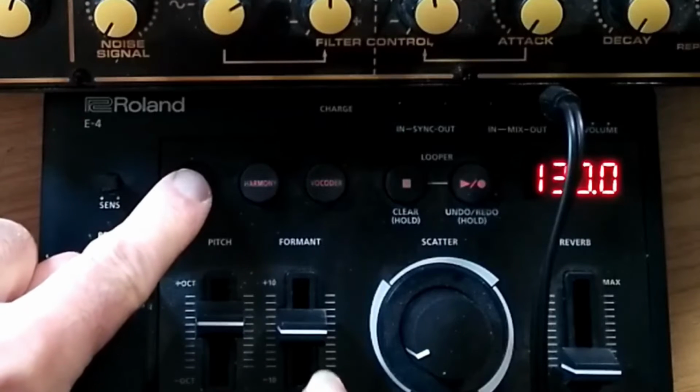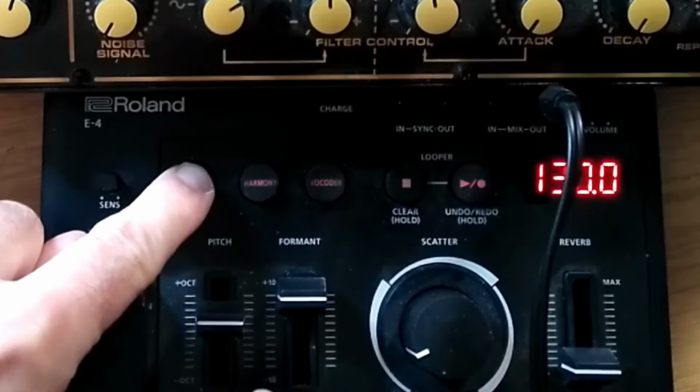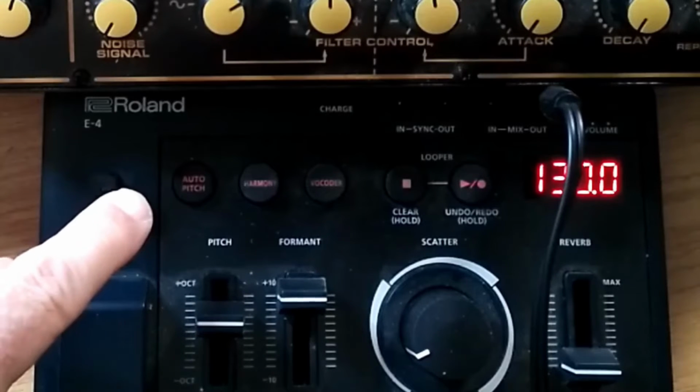We also want it to tune to the pitch in quite a strong way. It doesn't matter how many artifacts we introduce because it's a synthesizer, it's an artificial sound anyway. So you press the auto pitch button again and slide the formant control up until it reaches 100.